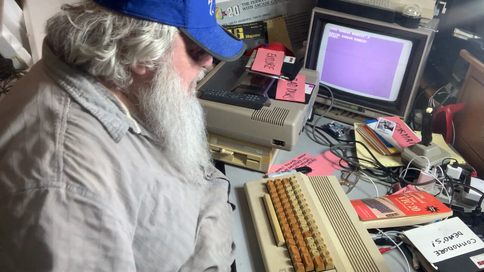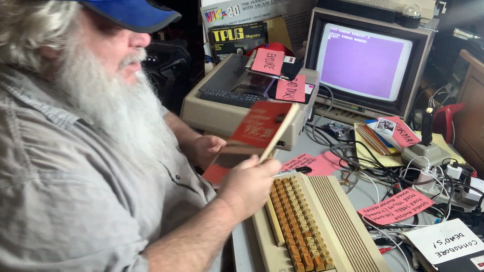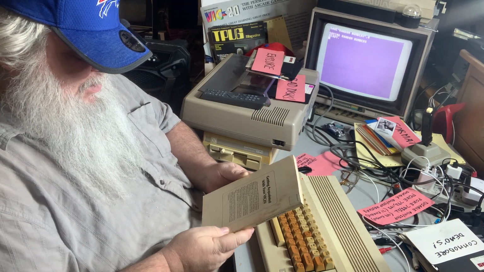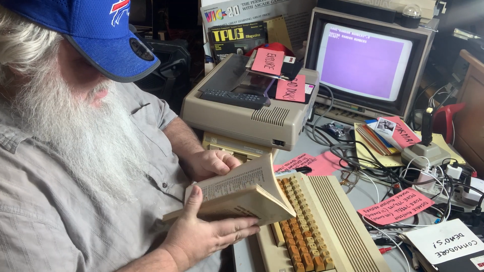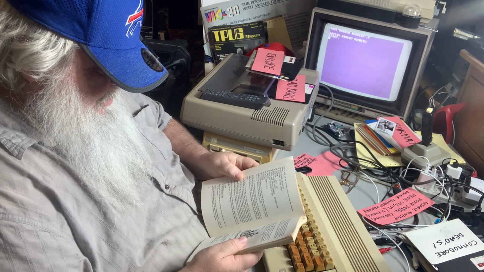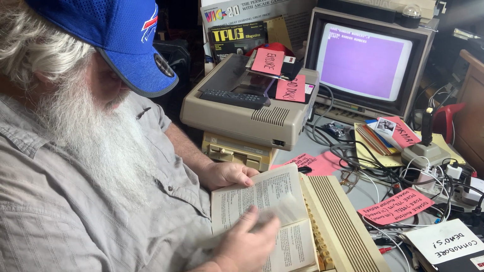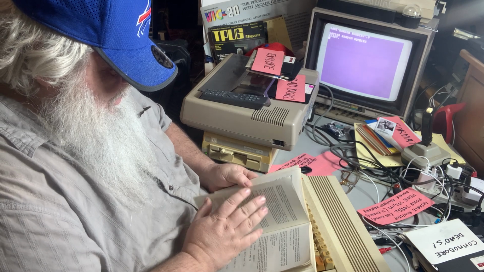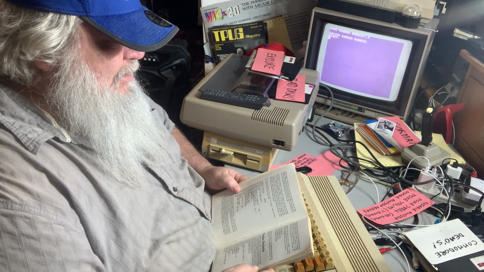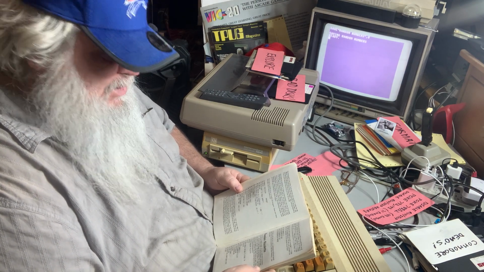All right. Interesting little book. I will have to see about doing more of this. Most of the basic stuff, except for some of the stuff that's specific to the Vic-20, would work on the 64, the PET, the Vic-20, the Plus/4, the Commodore 16.